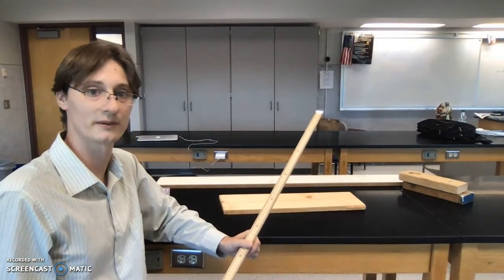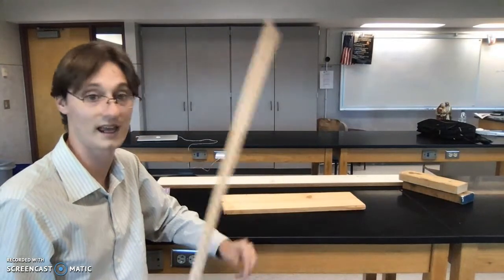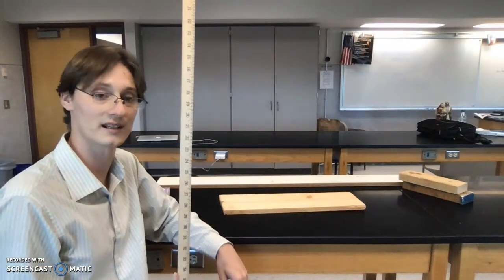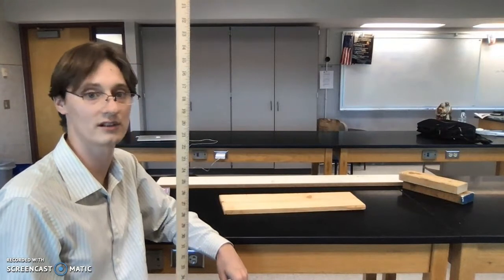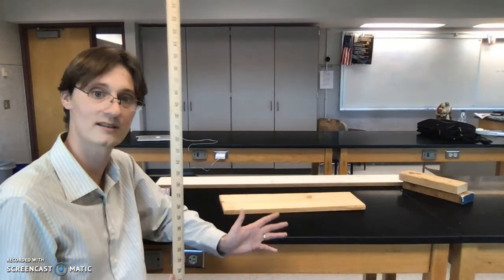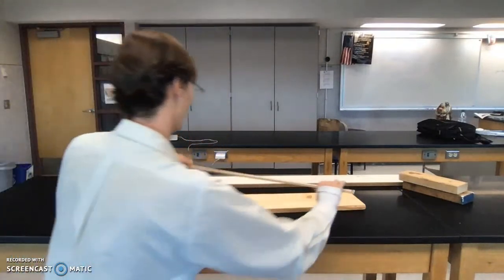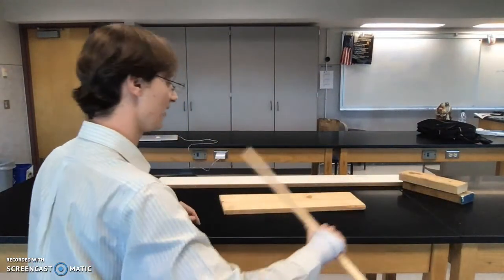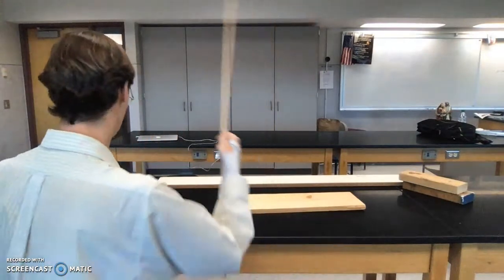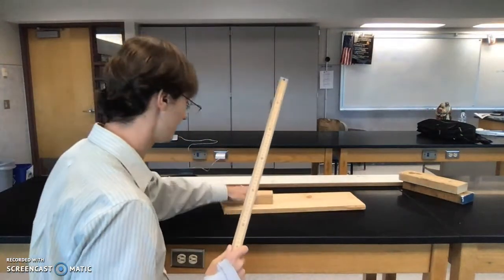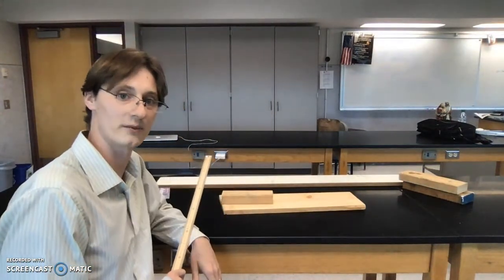Odds are pretty good, since we live in an English units country, you're going to have an inches measuring device. So just make sure that you're using inches and inches or centimeters and centimeters, and everything should be fine. Okay, so if I'm using centimeters, we said this is 56. Great.